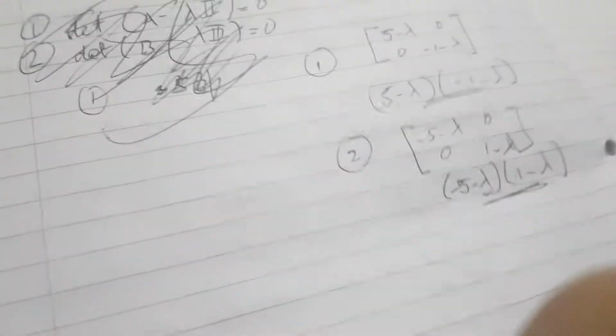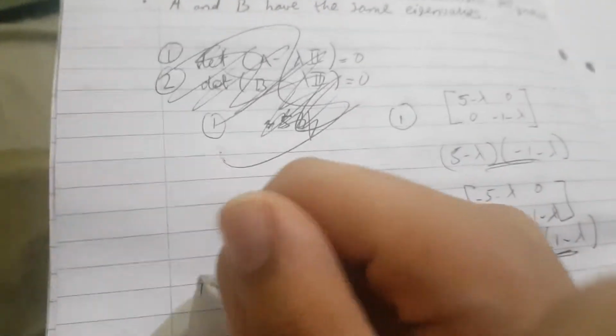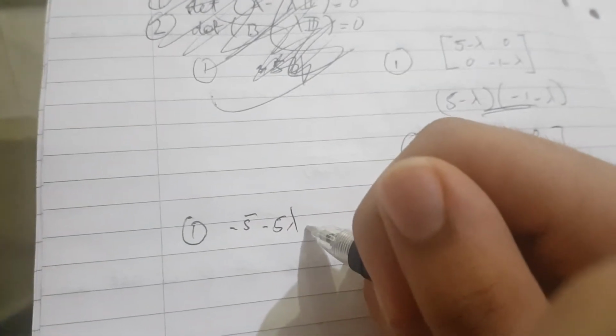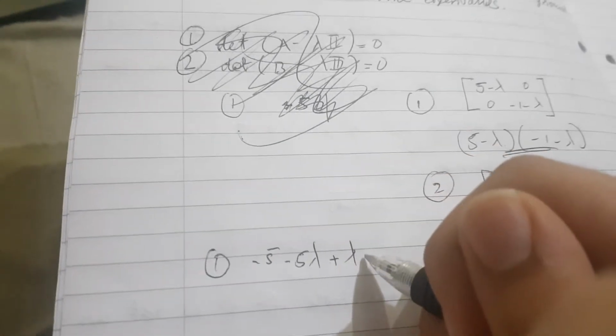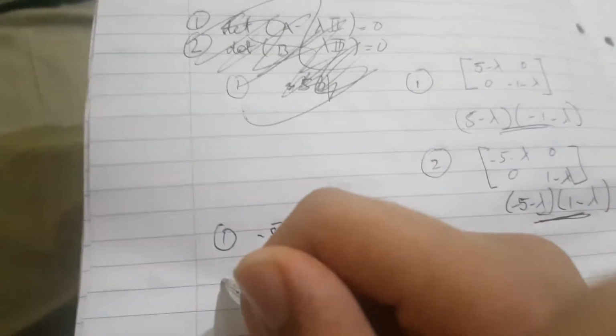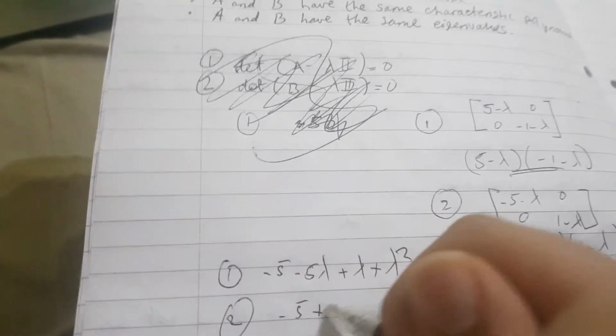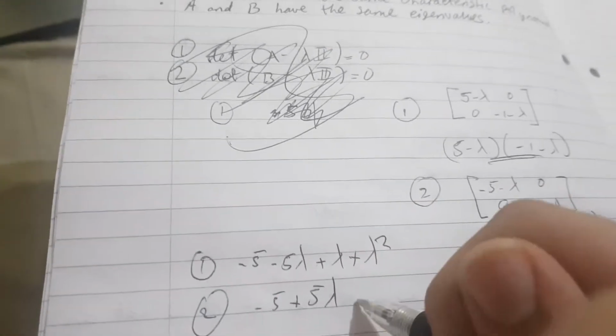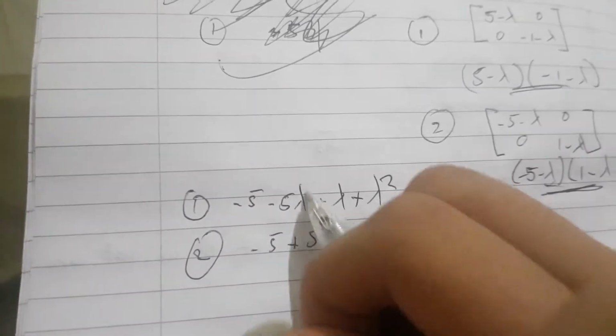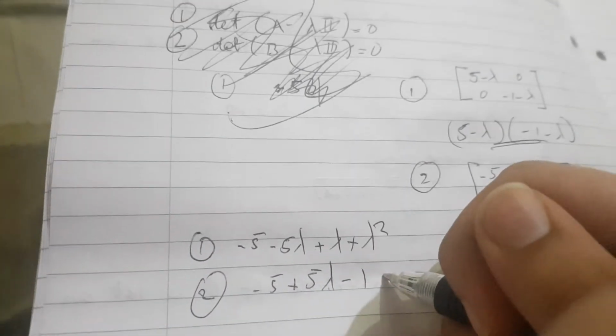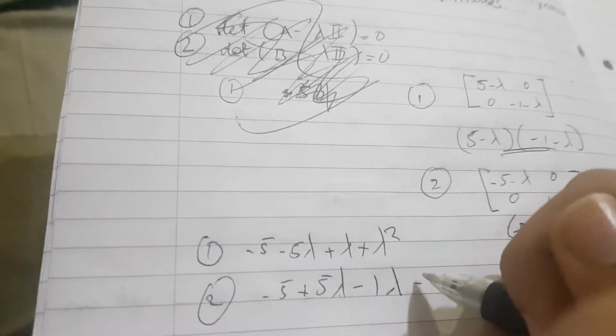Well, let me try multiplying these out, see what we get. So for 1, we multiply that out, and we get, what do we get here? Minus 5, we just get the same thing, though. Plus lambda squared, and number 2, we have minus 5 plus 5, okay, we wouldn't get the same thing, okay. That'd be positive, negative, whereas this would be positive lambda here. I'm just an imbecile then.